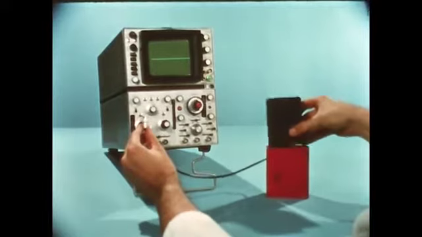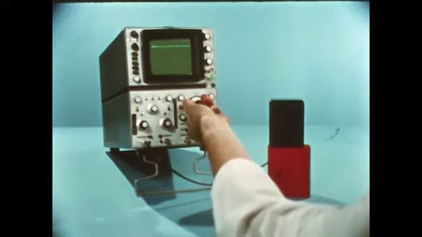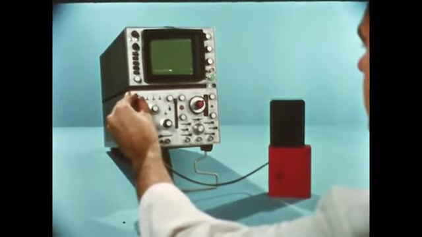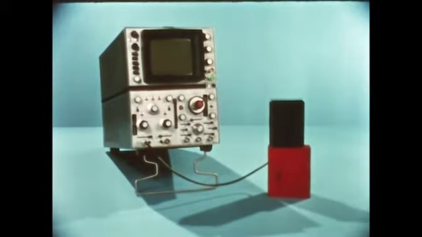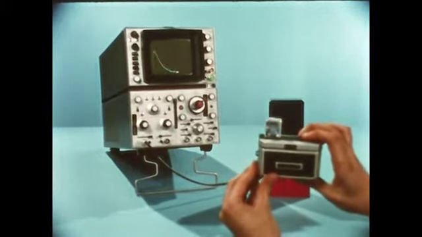A photocell is a transducer that converts light into voltage. Here's a problem. How long did the flash stay on? By knowing the speed of the horizontal sweep, our built-in clock, we can graph the intensity of the flash bulb. This special oscilloscope is triggered by the flash signal and can store the image.